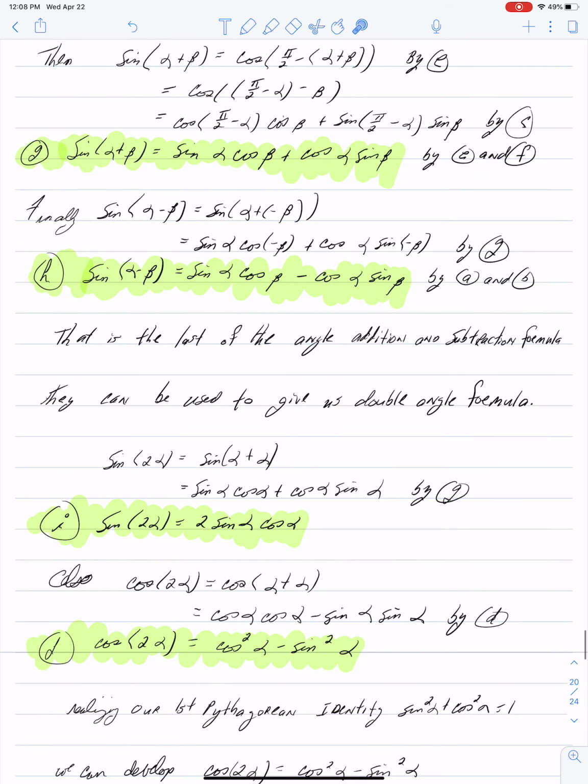Now, finally, if I want the angle subtraction for the sine, I just have to write the sine of alpha minus beta as the sine of alpha plus minus beta. That's true, right? But then, since it's alpha plus this, I can use the angle addition formula up here, G, to give me what? It's sine of the first, cosine of the second, cosine of minus beta, plus cosine of the first, alpha, sine of the second, minus beta.